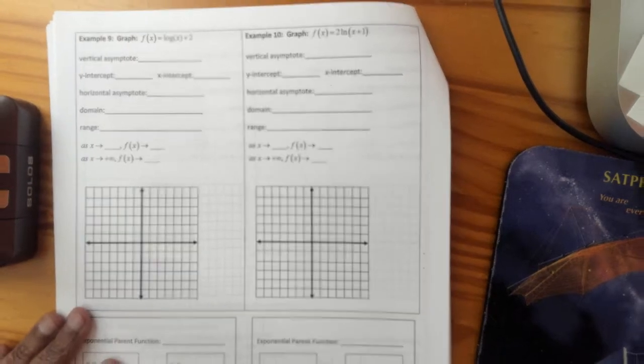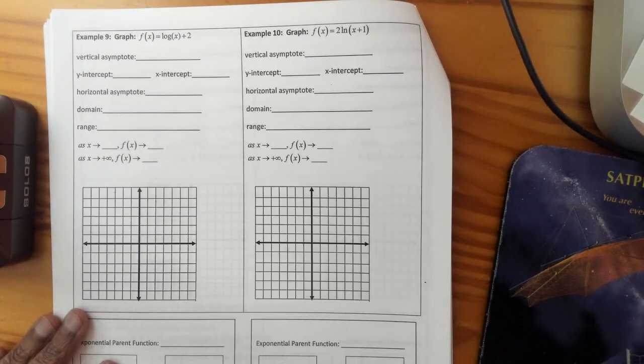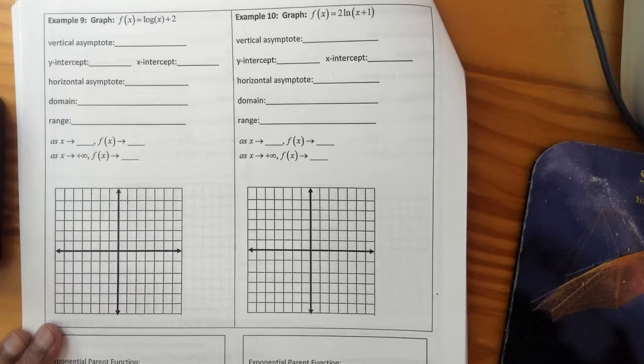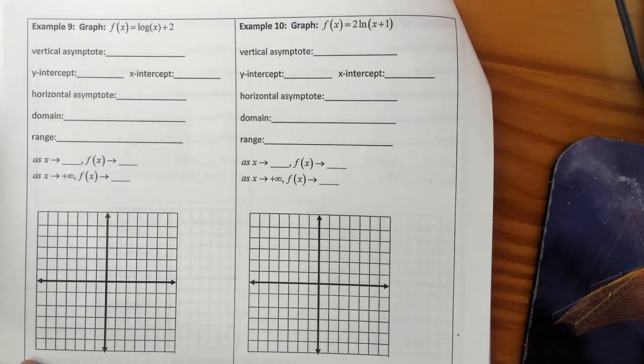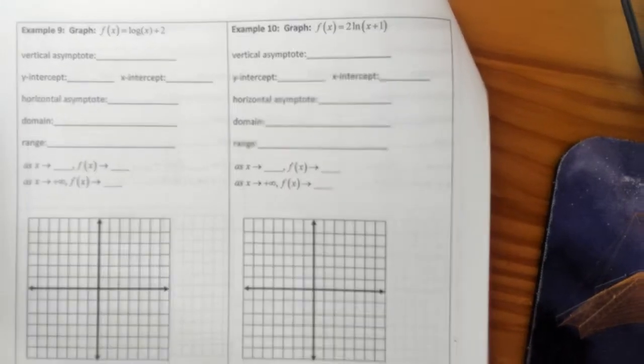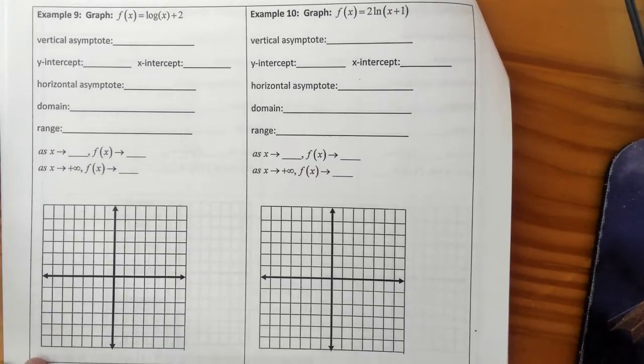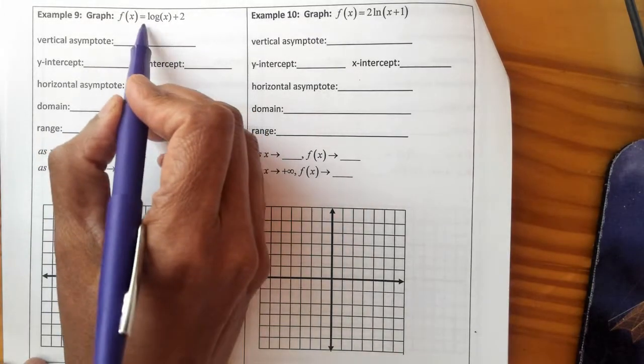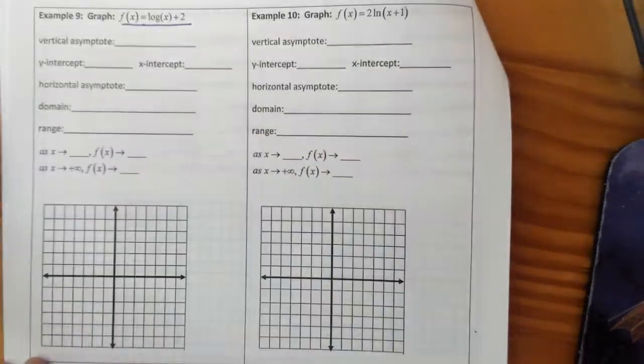Alright, we will pick up where we left off. Let me just see if I can zoom in a little bit, and we will start just a little bit. Yeah, alright, that's enough. So basically we are told to graph f of x equals log x plus 2.